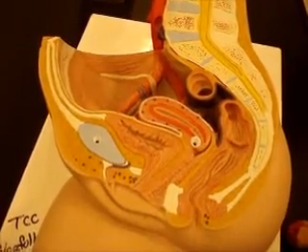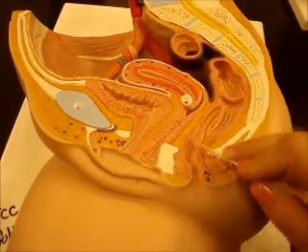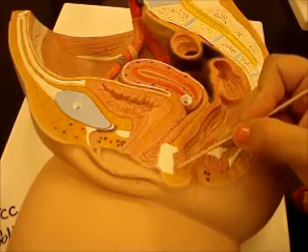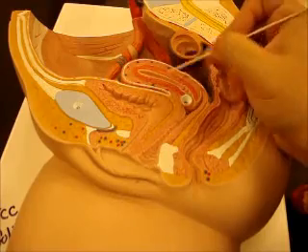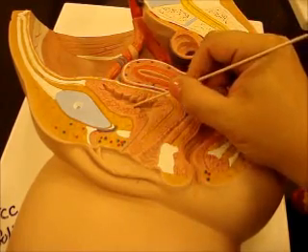Let's change our view a little bit here. This is our sigmoid colon, rectum, internal anal sphincter, external anal sphincter. Here's your anal canal. This is the uterus, bladder. Remember, uterus is on top of the bladder.